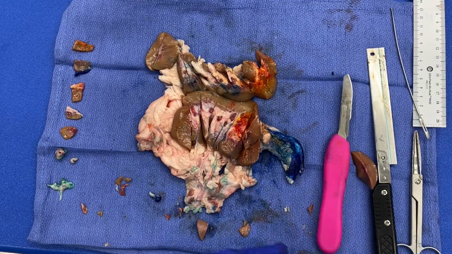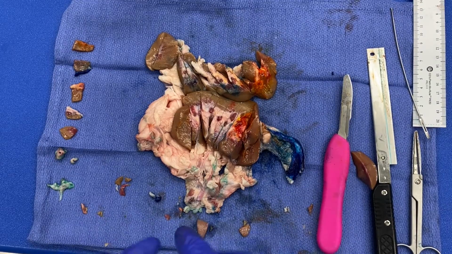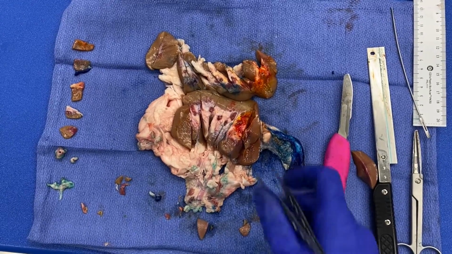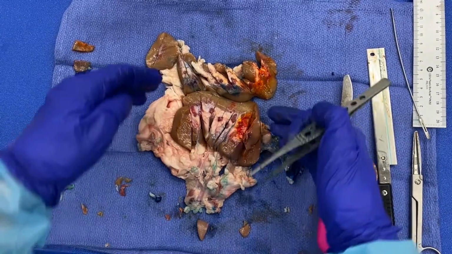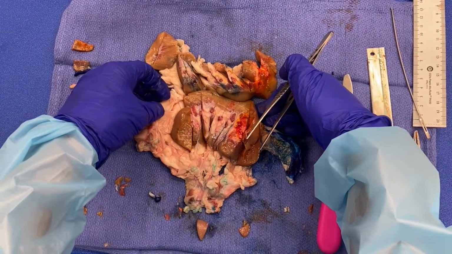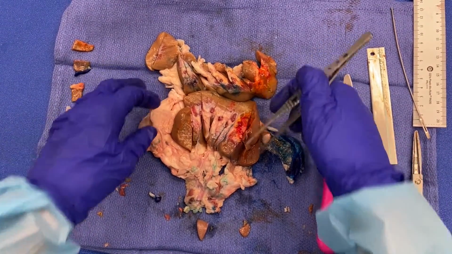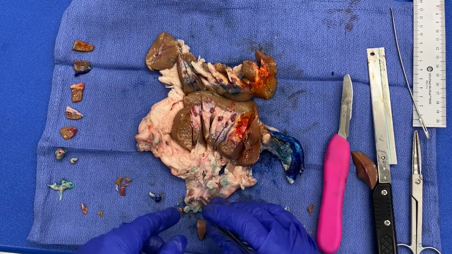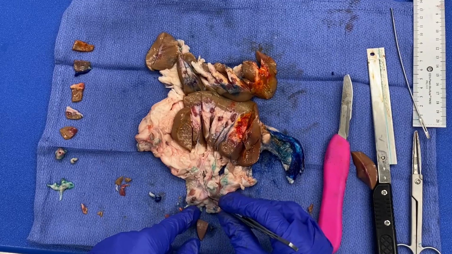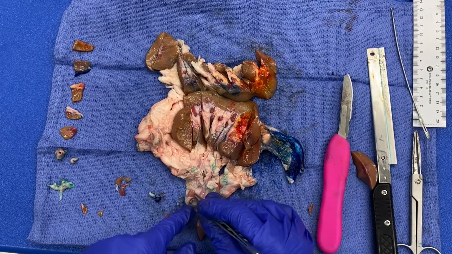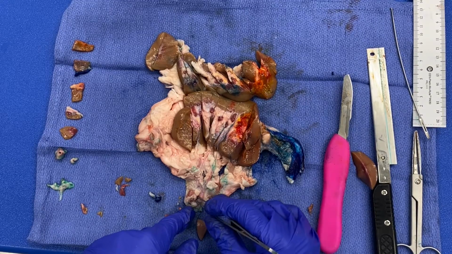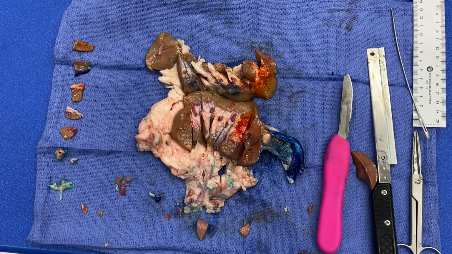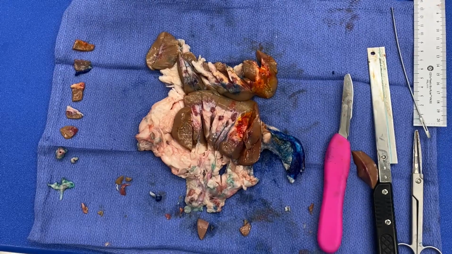the hilar fat. So again, remember there's three terms when describing the fat with the kidney. There's the renal sinus fat, the perinephric fat surrounding the kidney, and then this fat kind of housed within the hilar structures. Like here you can still see that renal artery. So I would call that hilar fat or perirenal fat. Just be specific, check with your pathologist with what nomenclature they would like you to use.